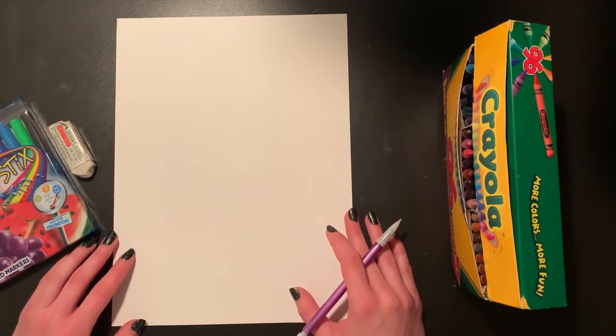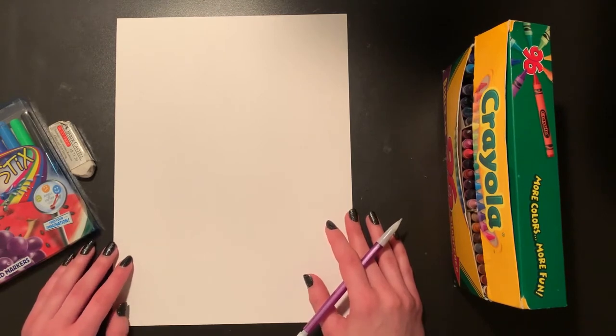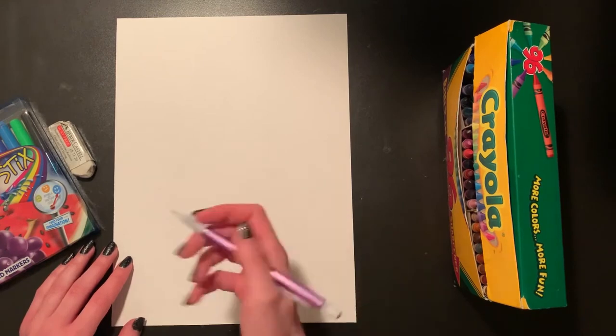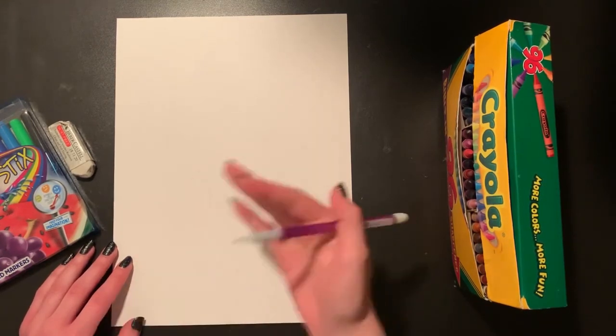So you can think in your head what kind of monster you would like to create and what you think your monster would feel like. So keep that in mind as we are drawing. But to get started, we're going to take our pencil and we're going to draw the body of our monster.